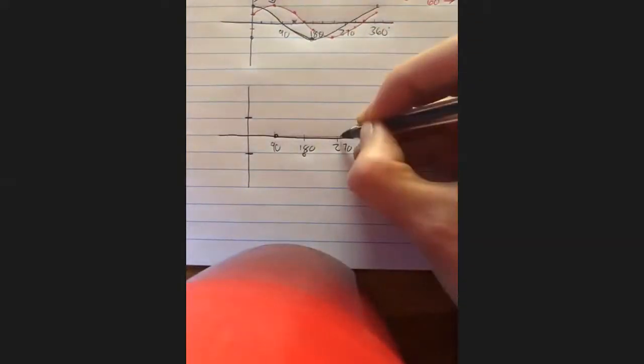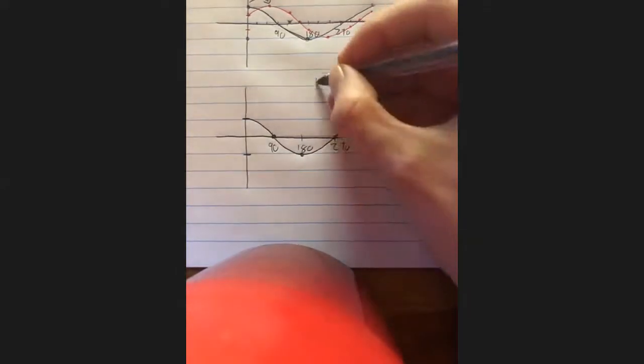You can draw your original. So that's my original y is equal to cos x. Now I'm going to show you how we're going to do a one-way stretch in the y direction. So it's going to look like this, 2 cos x.